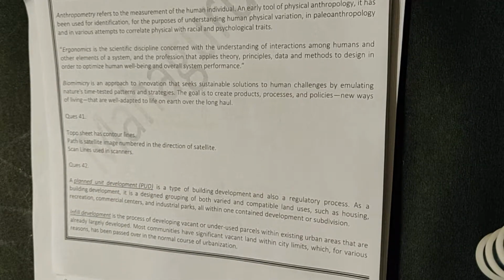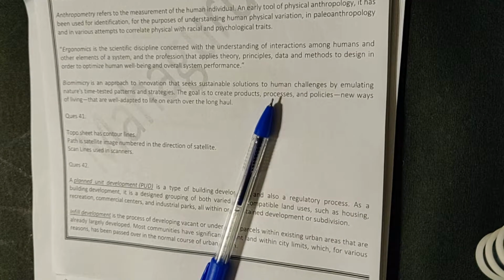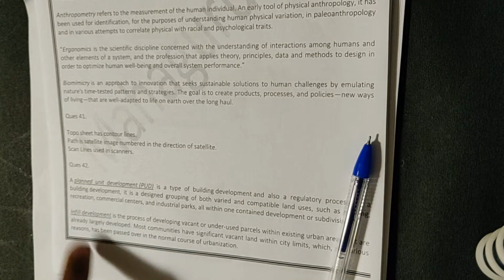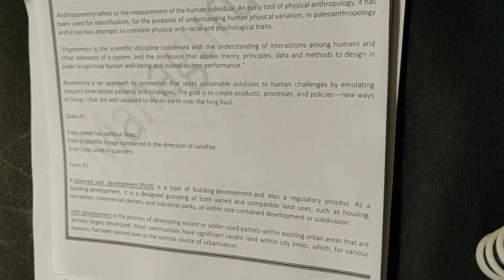The next is infill development. So what happens is, you have a developed city and you have some unused or vacant parcels of land in between. So you infill. These units are being developed. So with infill, as in these are not filled, these are being filled right now.